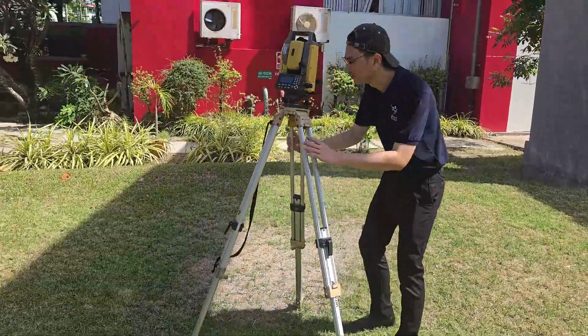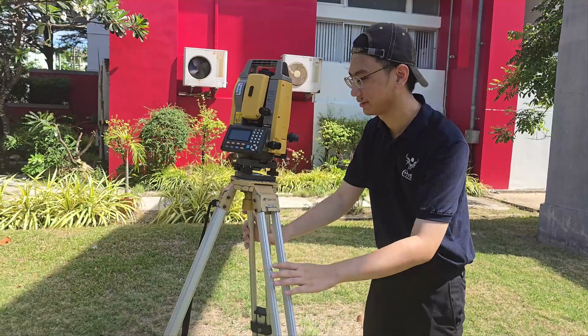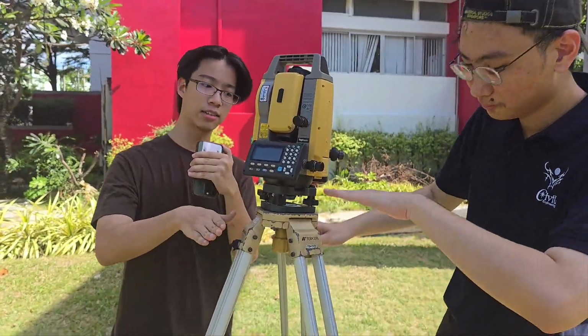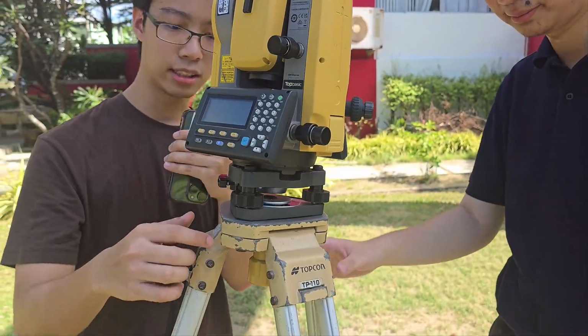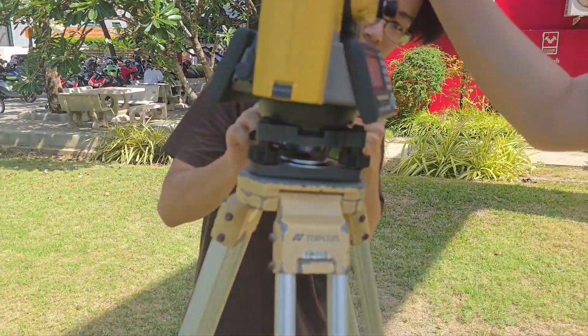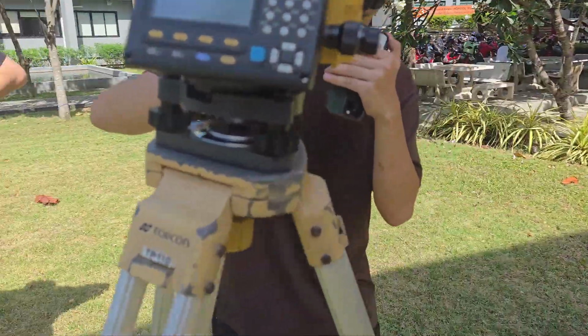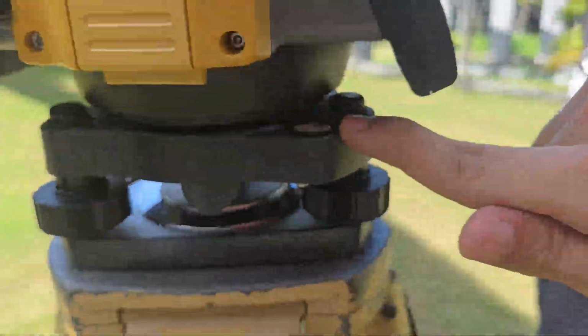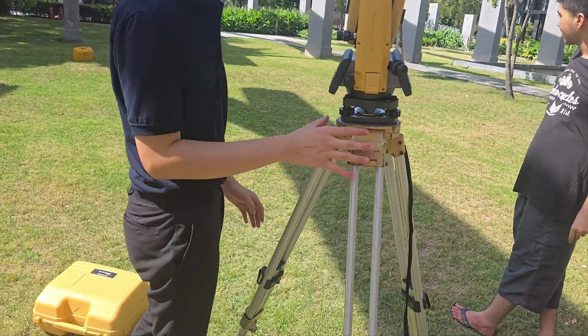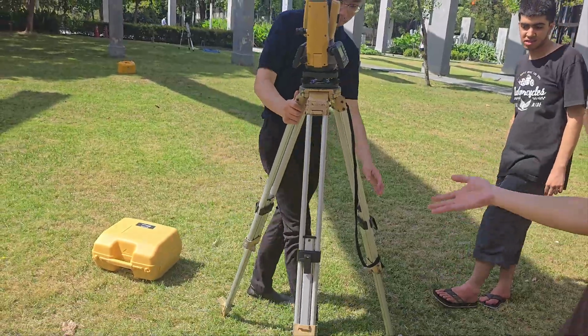Next step, check it again. Is it on or not? But here, you see that it is tilted a little bit, right? So you need to adjust this bubble. Where's the bubble? The bubble is here. Come here. You need to adjust this bubble until it's in the center of the red line, by adjusting the legs of the tripod.